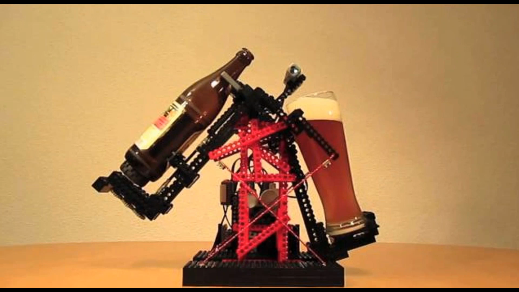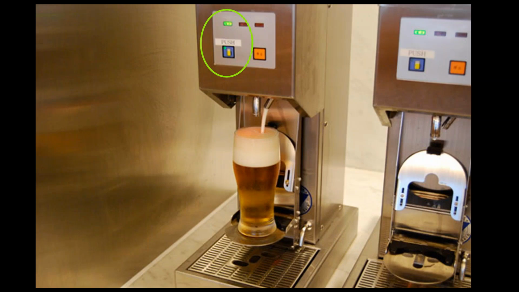So maybe a little bit hard to use, not that easy. I was in a Japanese airport, and they have one of these machines. And it's basically an automatic beer pouring machine. You put your glass in there, you push a button, and it tilts the glass, pours the beer, you get a perfect beer every single time.